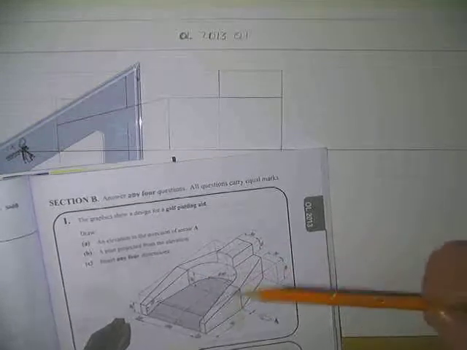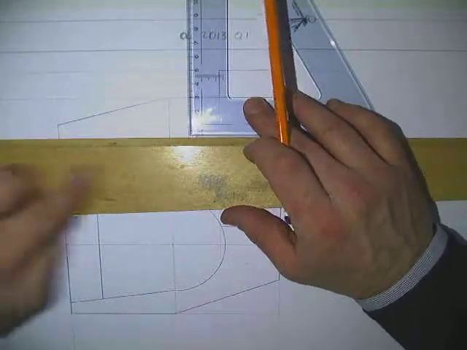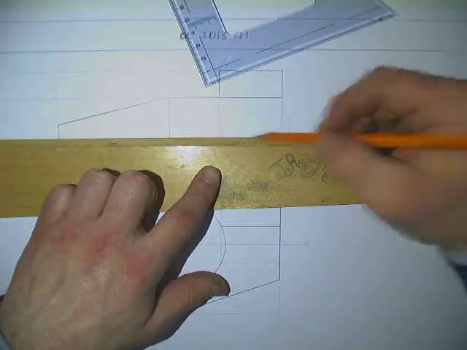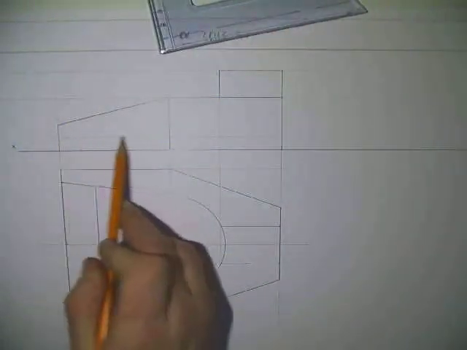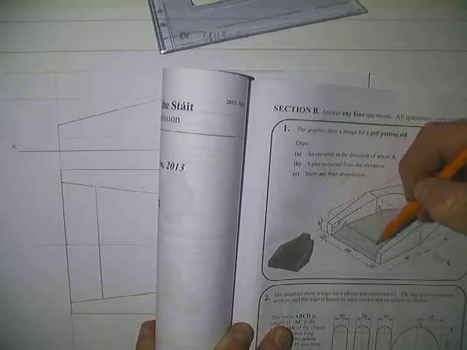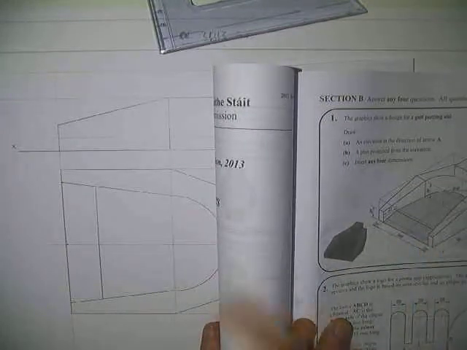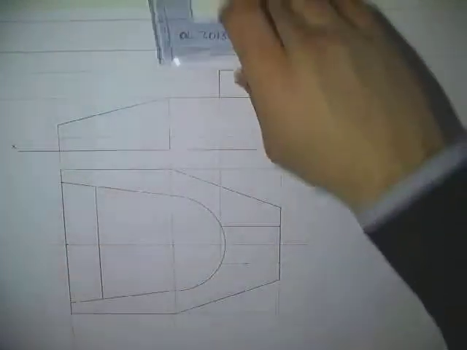Okay, so I can see that this is the inside surface which slopes down at the front. And I can see this surface is 30 millimeters from the top surface. You notice that there. Okay. So from the top surface up here, measure down 30 mil. Draw a light line across. Okay, so that's that surface there.